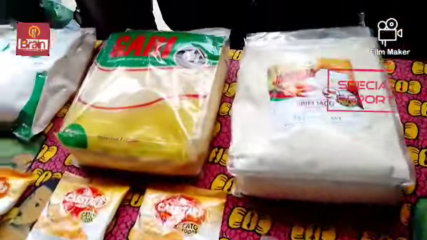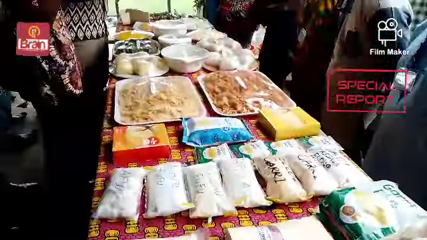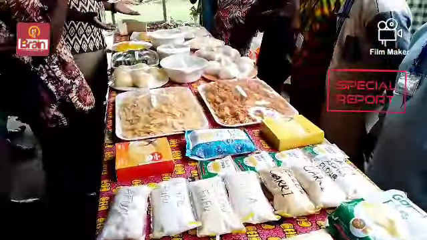So this is our local food. We don't have, like, Gari, not English. It's our local name. You see that?